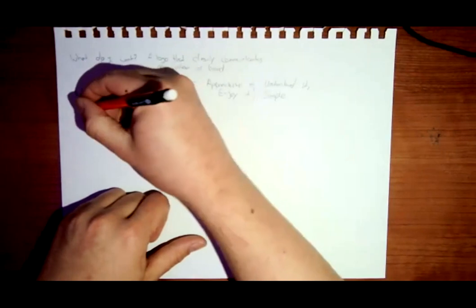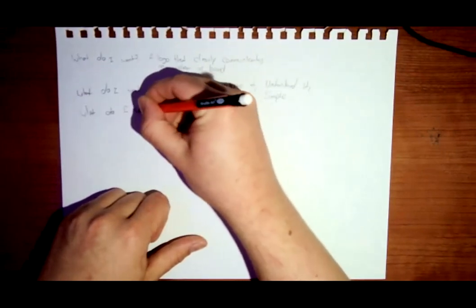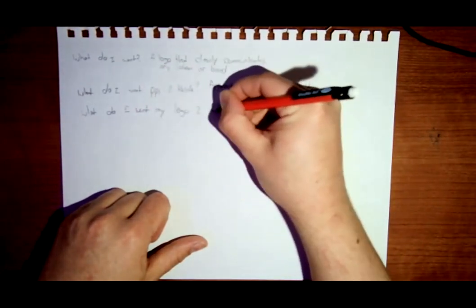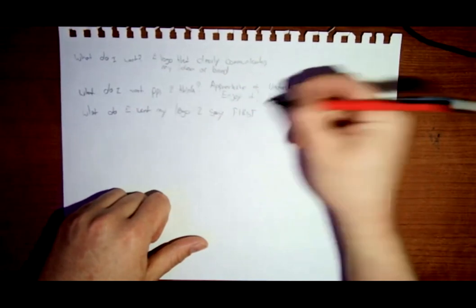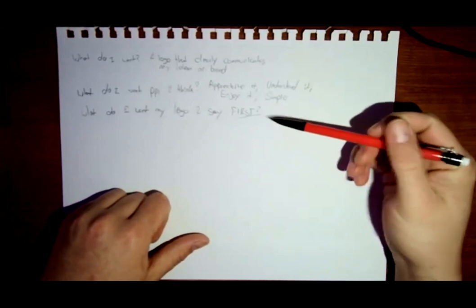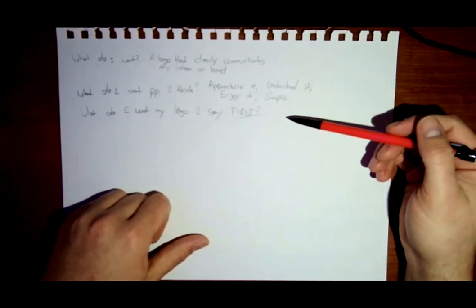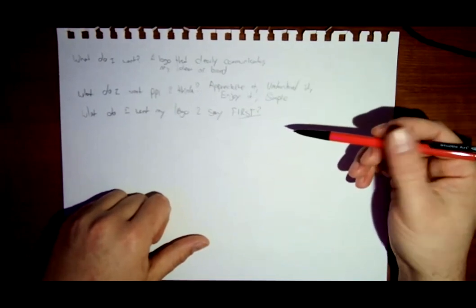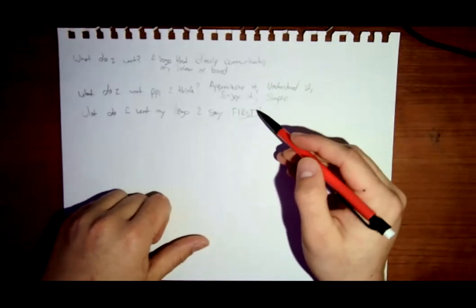All right, finally, what do I want my logo to say first? First being the most important portion of this question right here. If we think back to earlier this week, where we were looking at a couple different examples of what different styles of logos can communicate, whether directly or indirectly, you want to think about what you want people to notice first.